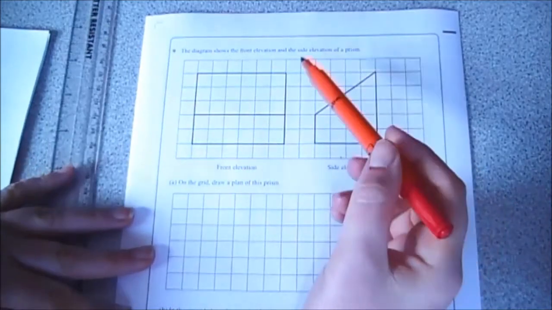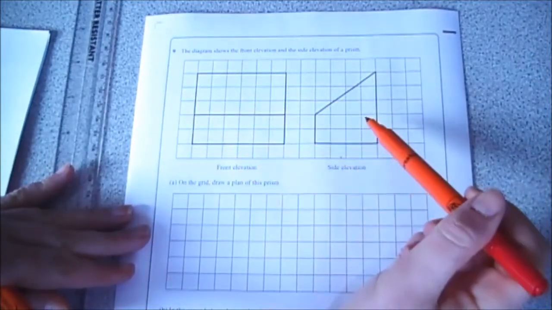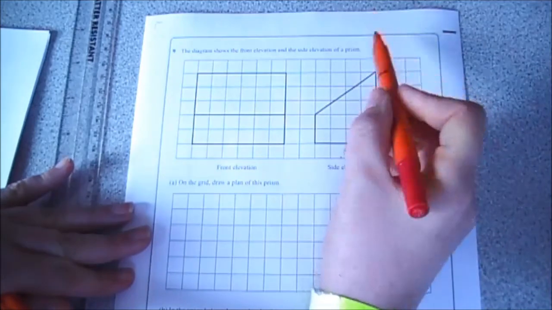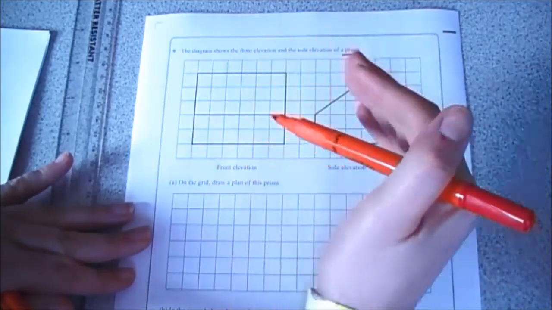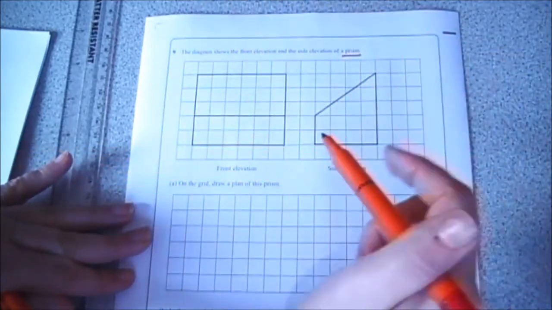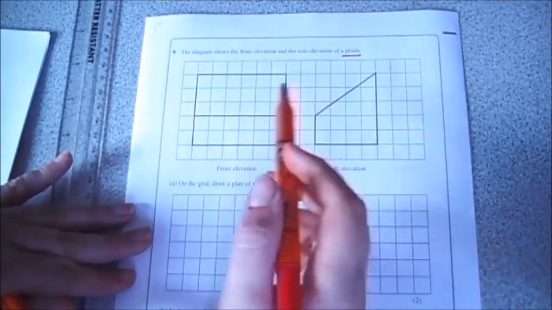Question 9 is a plan and elevations question. The diagram shows the front elevation and the side elevation of a prism. Prism is a 3D shape that has a uniform cross section. So remember, it's a loaf of bread that's been sliced. It's got the same slices going all the way through.